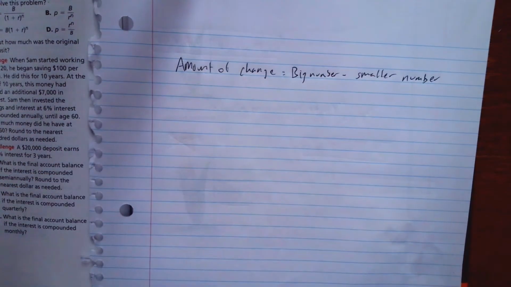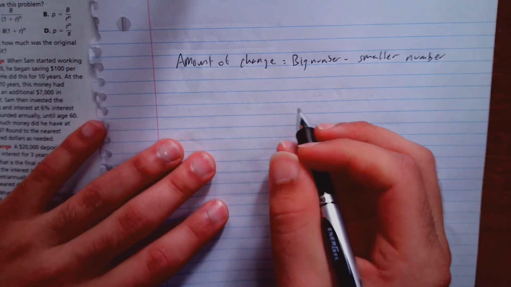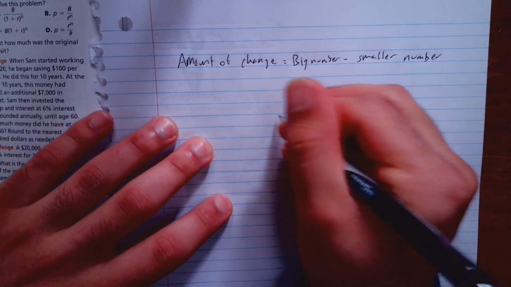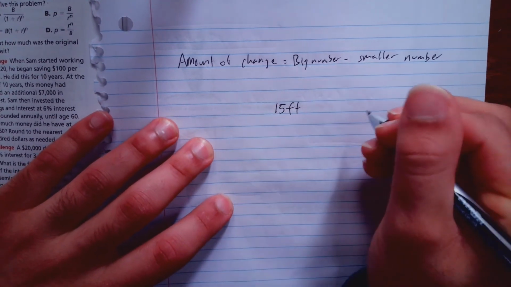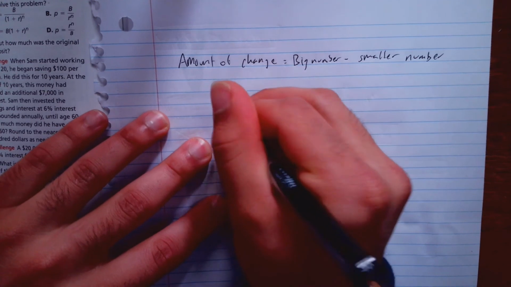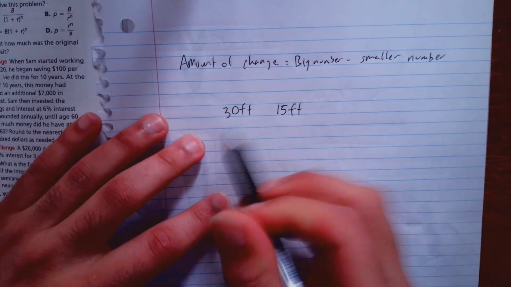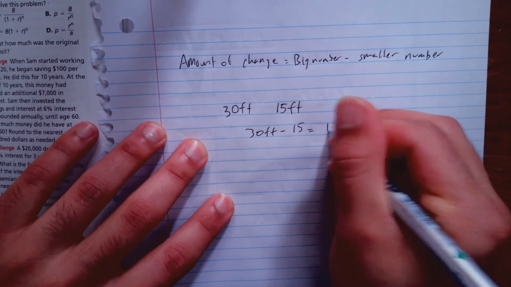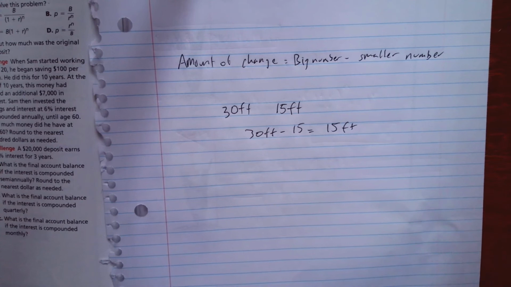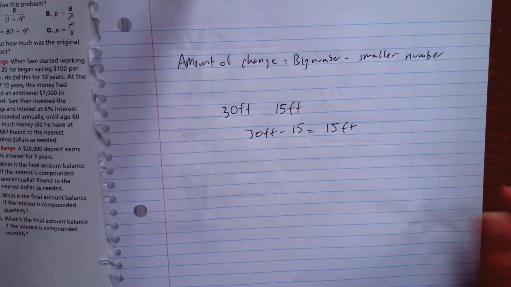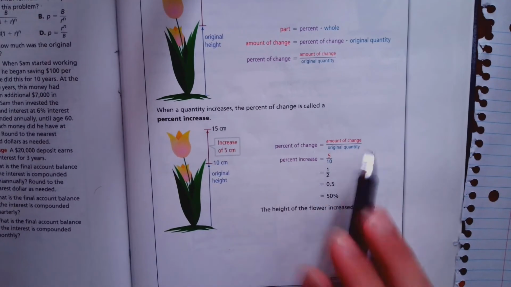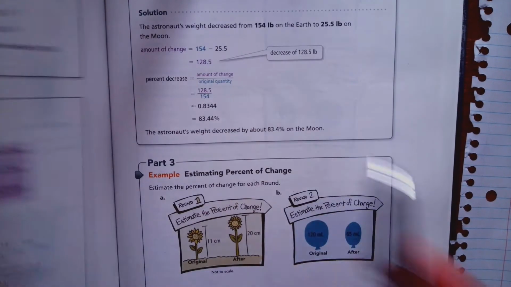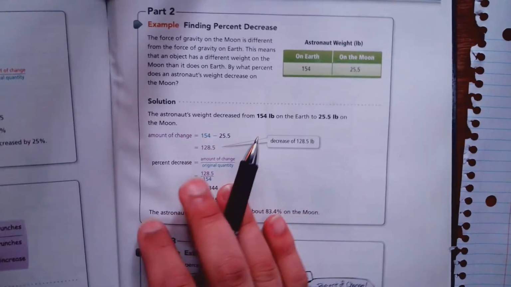So for an example, let's say we were throwing a ball up in the air and it started at 15 feet and we threw it up to 30 feet. Our bigger number is 30 minus our smaller number 15, and our amount of change is equal to 15 feet. Does that make sense? Okay, cool. And so when we plug all of our numbers into our equation, we get our answer. So have you guys gone over both percent increase and percent decrease yet, or just percent increase?